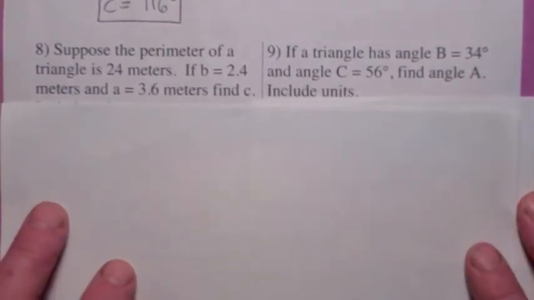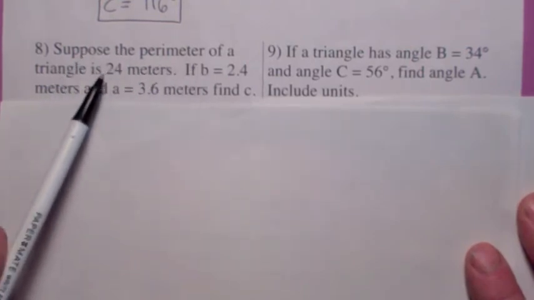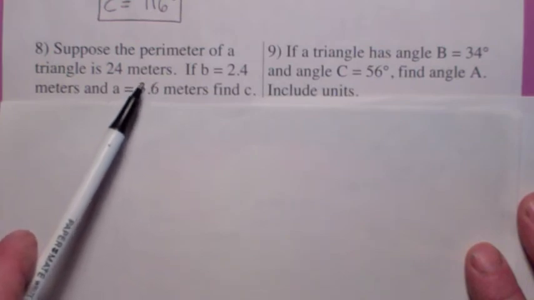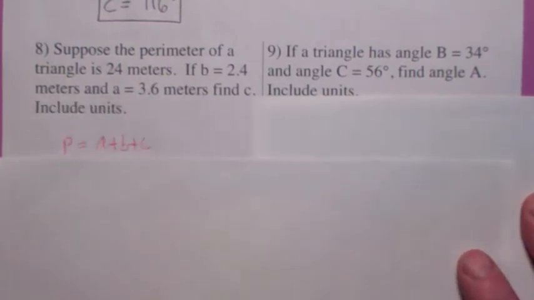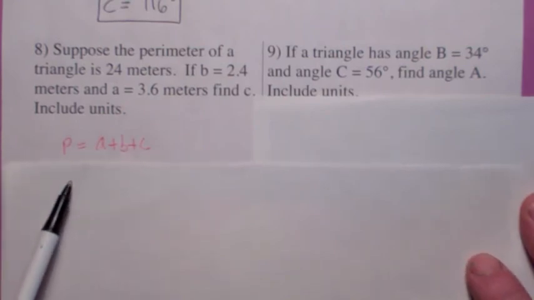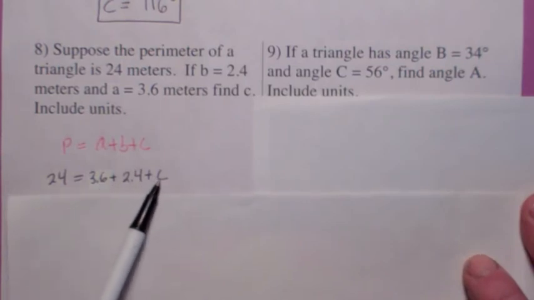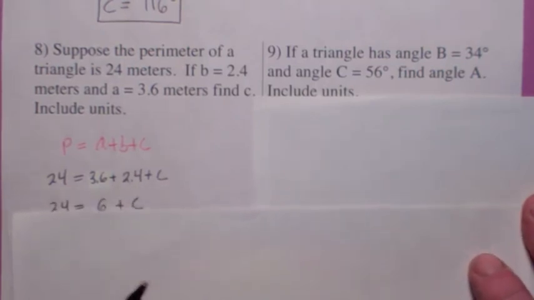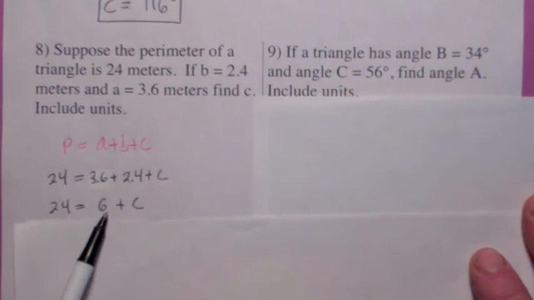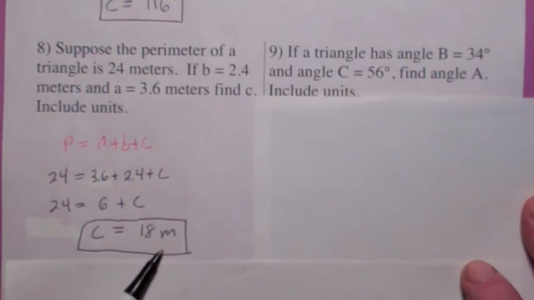Okay, on the first one, you got to read it carefully. It says, suppose the perimeter of a triangle is 24 meters. Okay, the perimeter means the distance around, right? So we use this formula. The perimeter is the sum of the distances. So they give us that B is 2.4, A is 3.6, they want us to find C. So all we have to do is combine these 2 and get 6, and then subtract 6. So side C is equal to 18 meters. You could use M for meters, or you could just write meters.